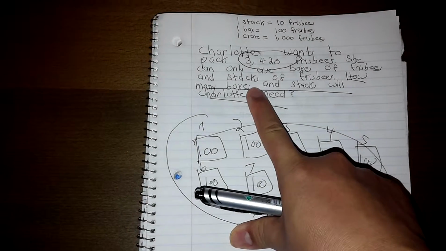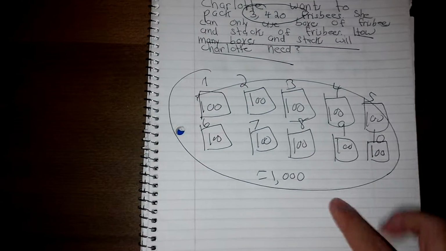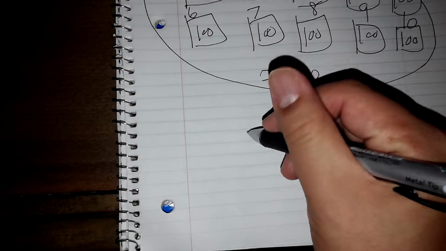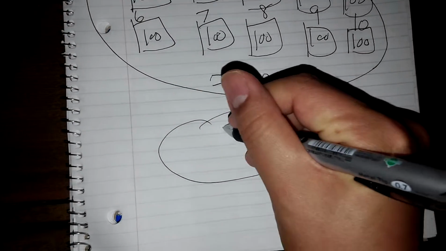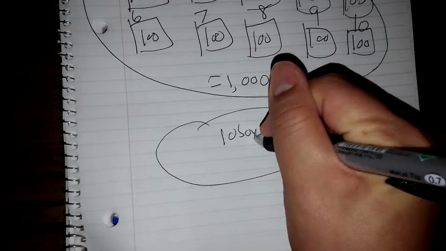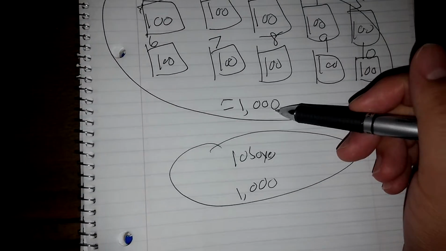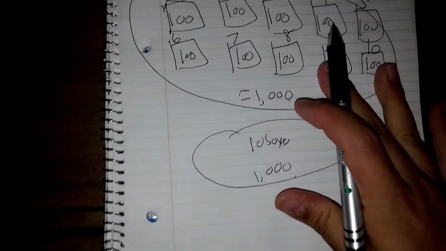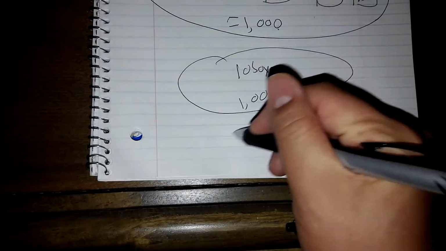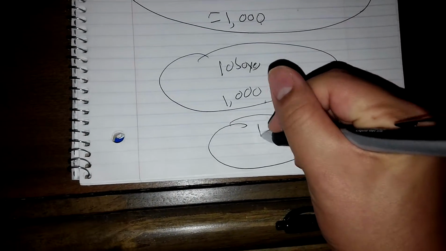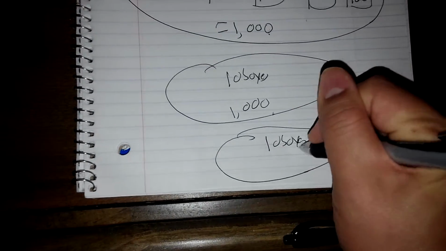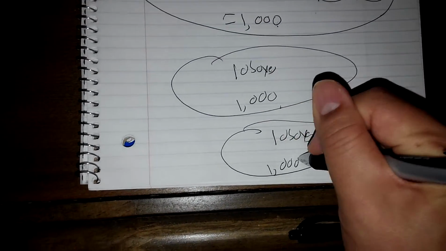I need 3,000. If I repeated this whole process again, couldn't I make another 10 boxes? And 10 boxes is 1,000. So now I have 1,000, 2,000. Let's do it one more time. If I make another set of 10 boxes, wouldn't that be another 1,000?